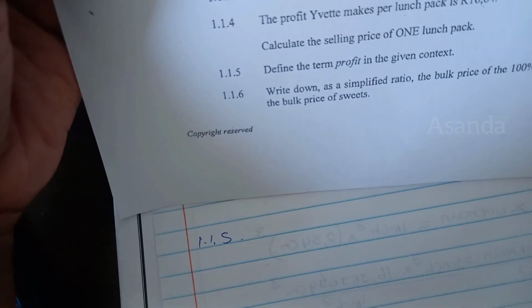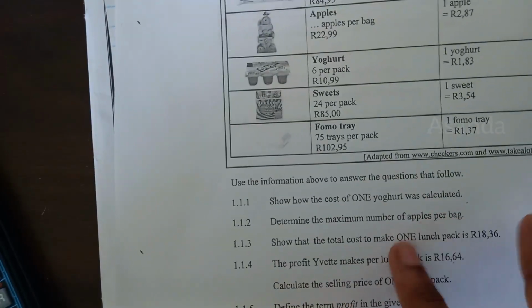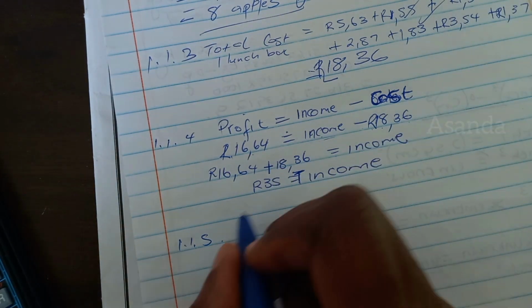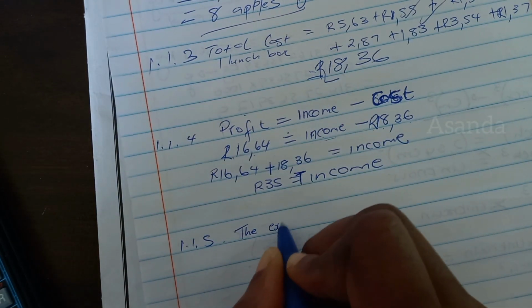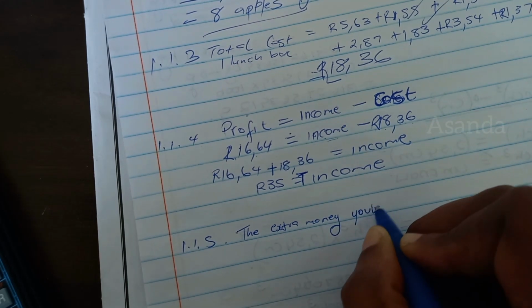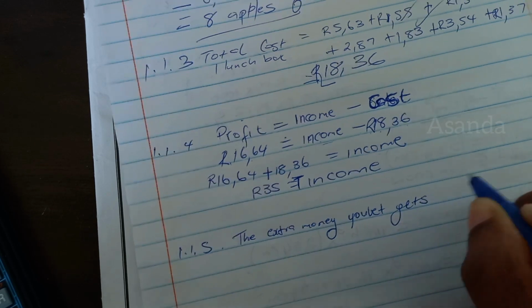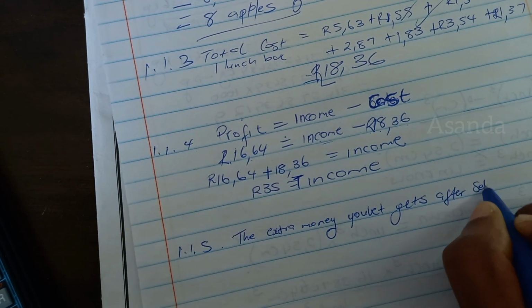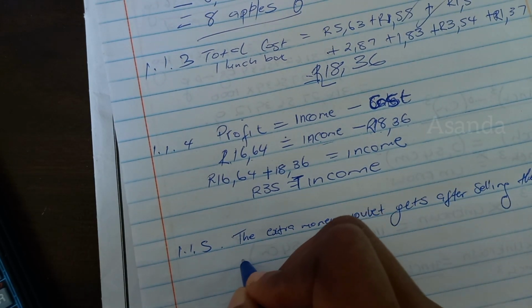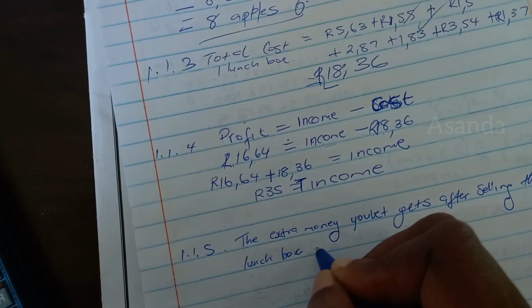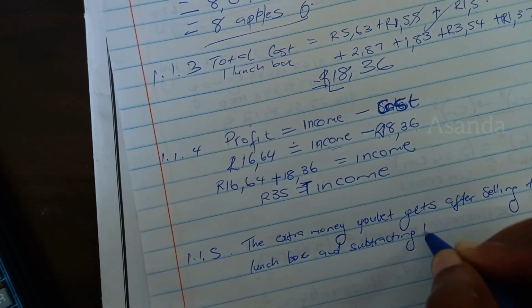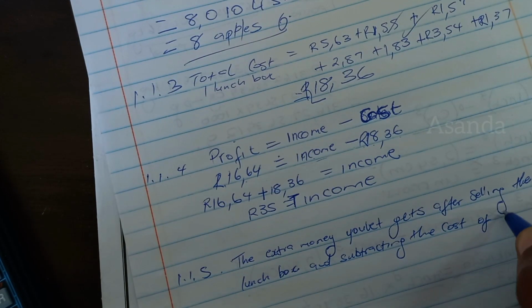Right, define the term profit in the given context. In here, profit is the extra money that UVET makes from selling the lunchbox, after subtracting the costs of the lunchbox.